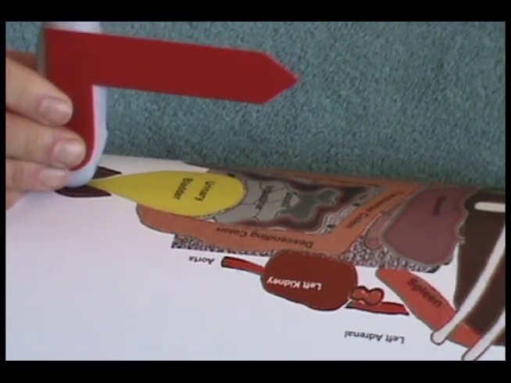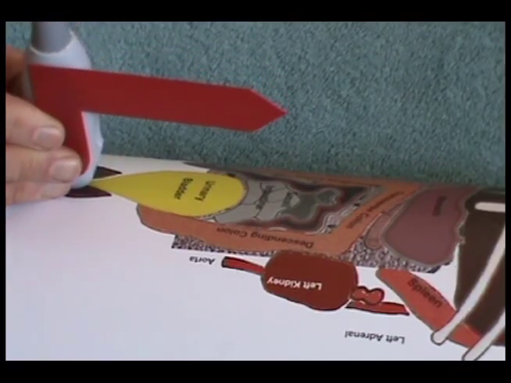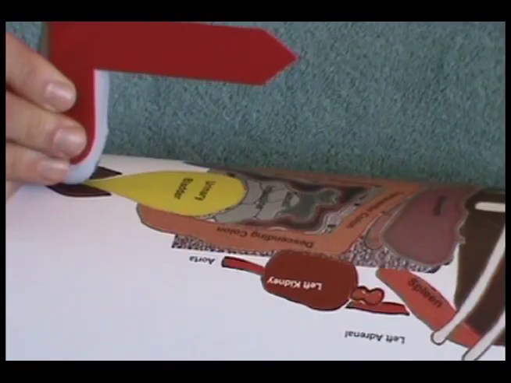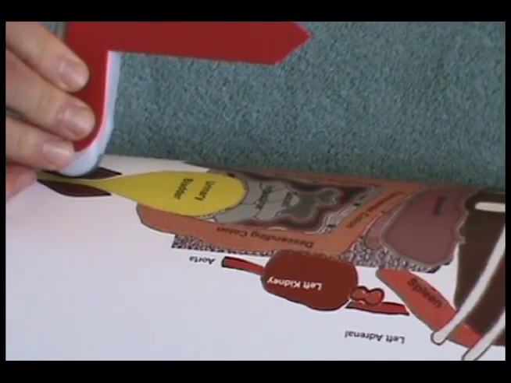Fan the transducer to the patient's right side, then reverse and fan to the patient's left side till you have seen all of the prostate tissue.